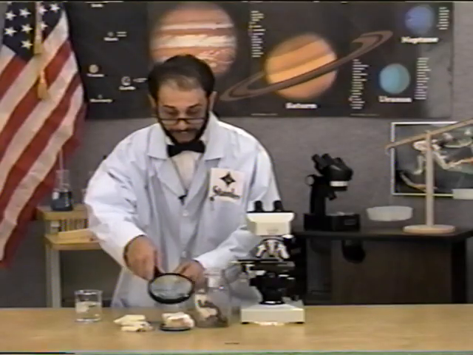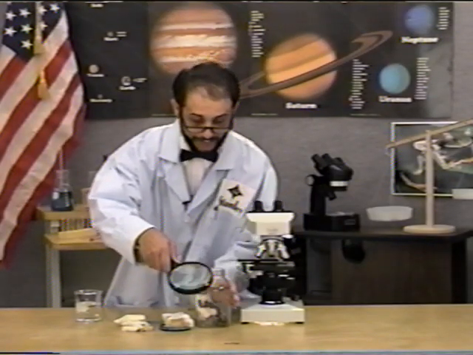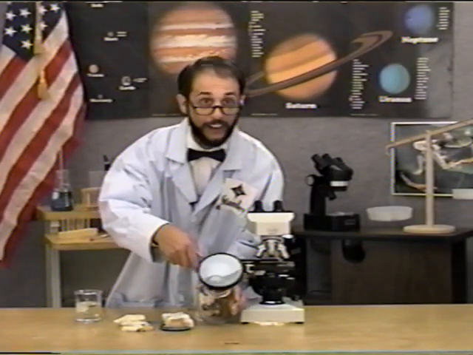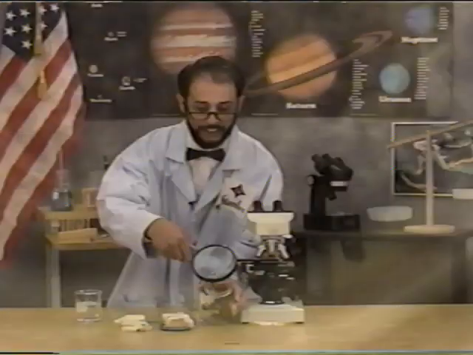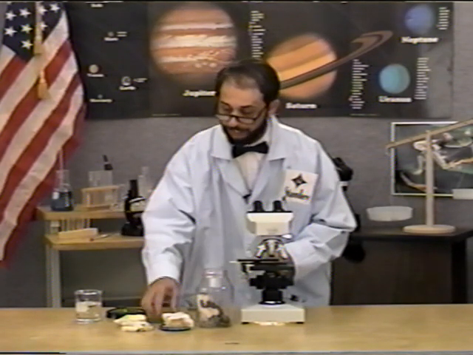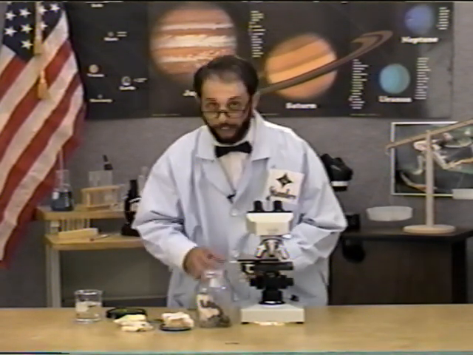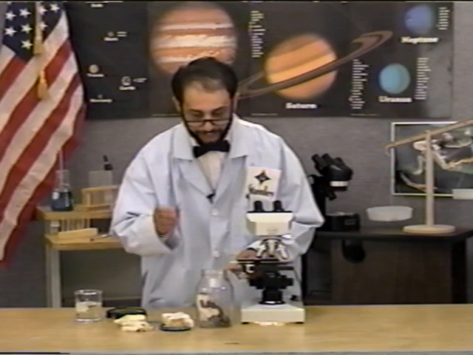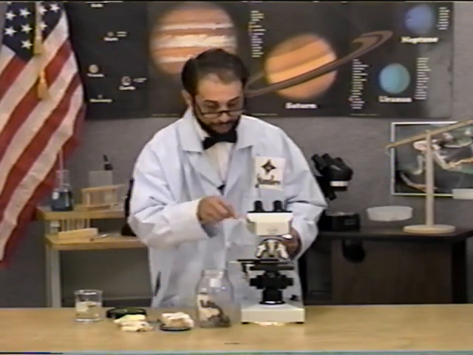There's some mold here that's about 2 weeks old. And then I have some mold in the jar here that is about 3 weeks old. We'll take a look at some of this very well-developed mold and examine it under a magnifying glass or a microscope.